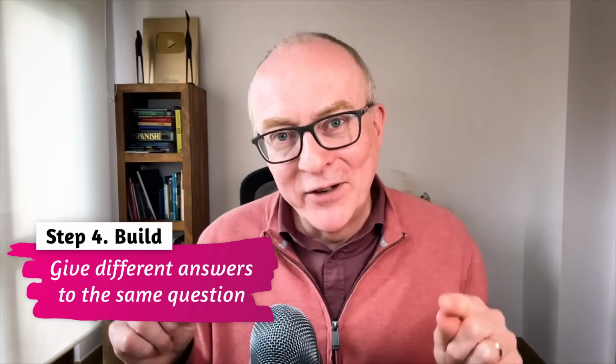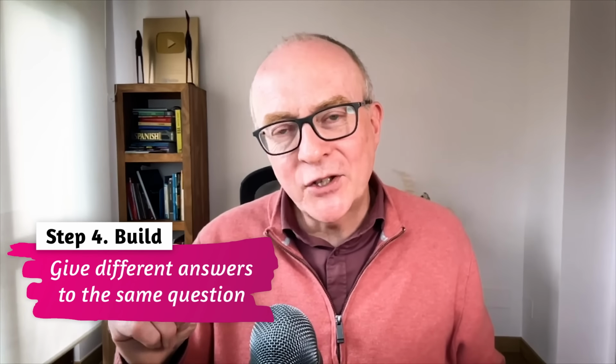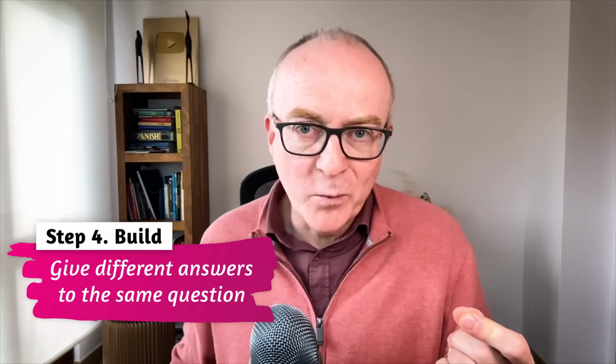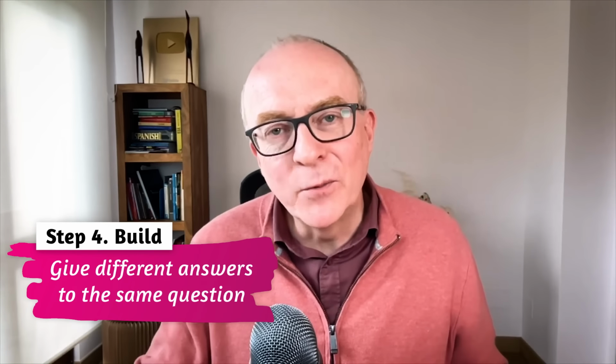Then step 4 is build. And this is the step most students forget and never do. And this is where you build the flexibility and the fluency that you really need for a band 7 and band 8. What you do is you go back to that original question and you answer it in a different way. And then again, in another different way. And then again, in a different way.